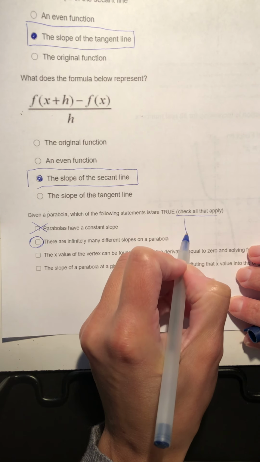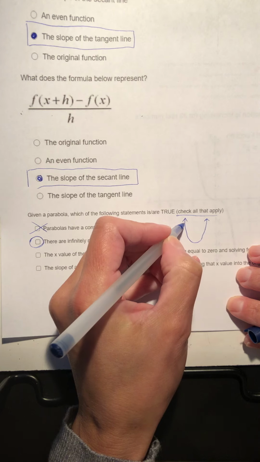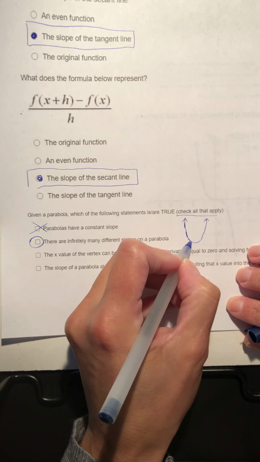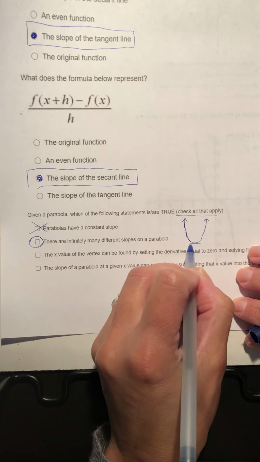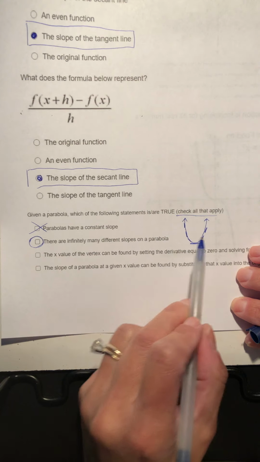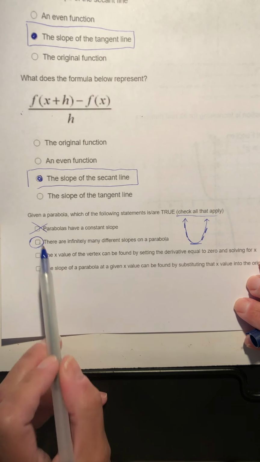If you look at a parabola, right, the slope is literally changing everywhere. Up here, it's very steep. And then as I continue down the parabola, it gets less steep. Here at the vertex, the slope is 0. Then it becomes more positive, right? Every different x value on the parabola has a different slope. So that was one of the answers you needed to pick.